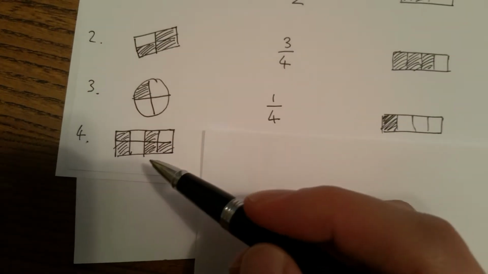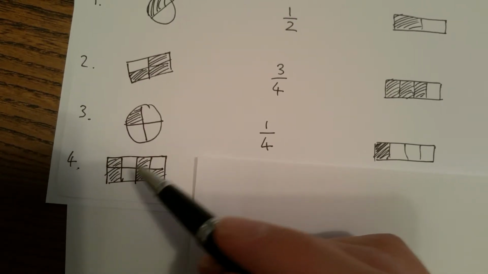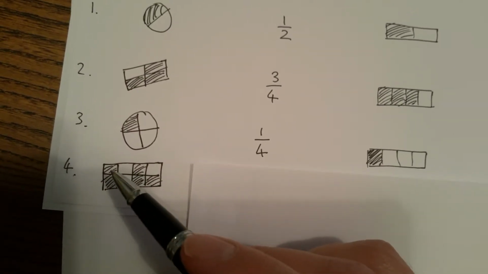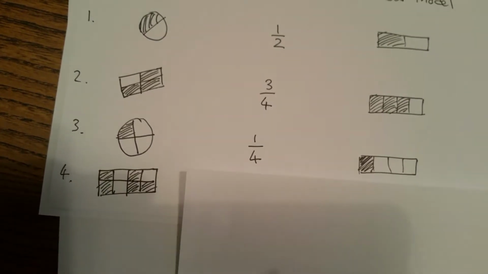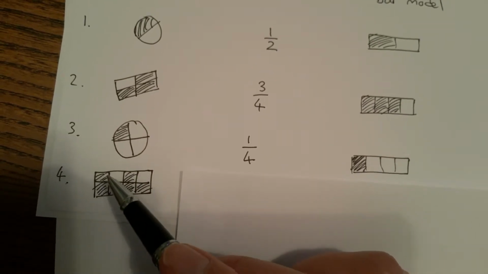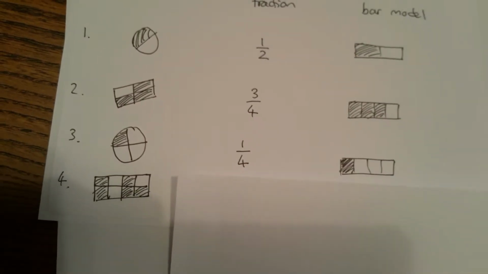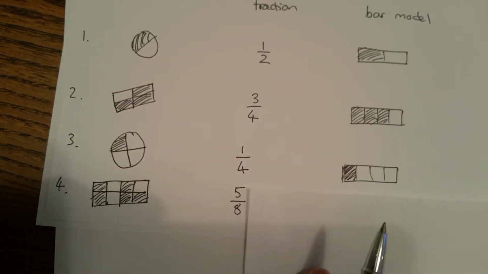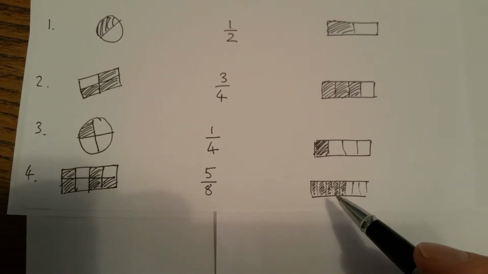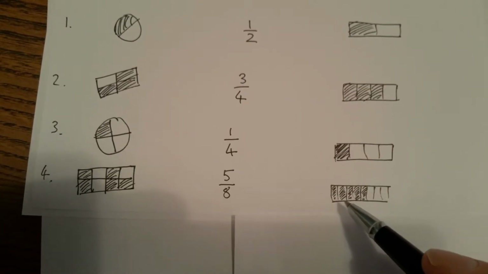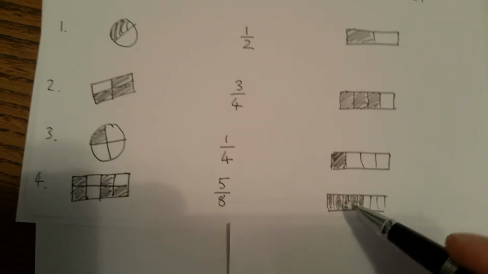This last one's a bit tricky. They often do this in tests to see if you can understand the picture. So it's split into how many parts? 1, 2, 3, 4, 5, 6, 7, 8. So the number on the bottom of our fraction should be 8. And how many parts are shaded in? 1, 2, 3, 4, 5. So the fraction should be 5/8, is it? Yep, 5/8. And again, gets harder to draw. But the more you practice, the better you'll be at this. There should be 8 sections of my bar, and 5 of them should be shaded in.